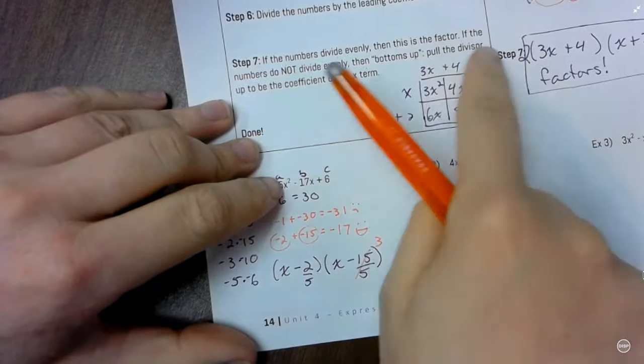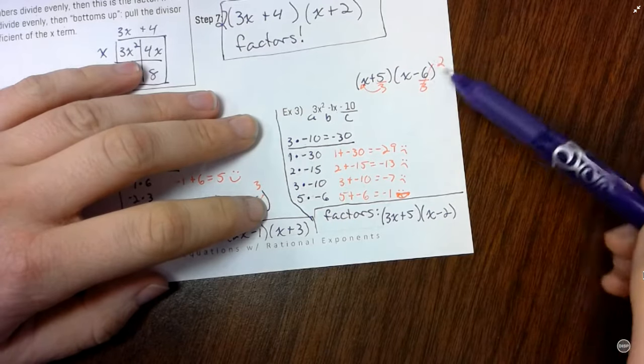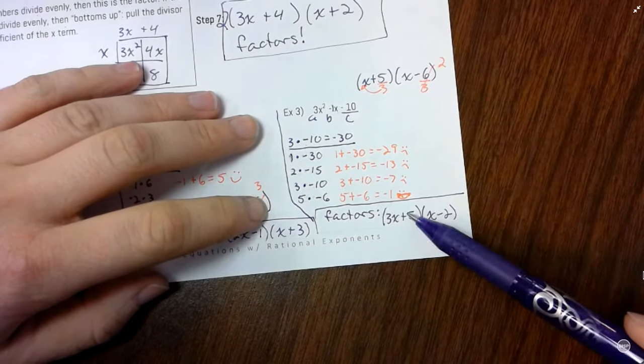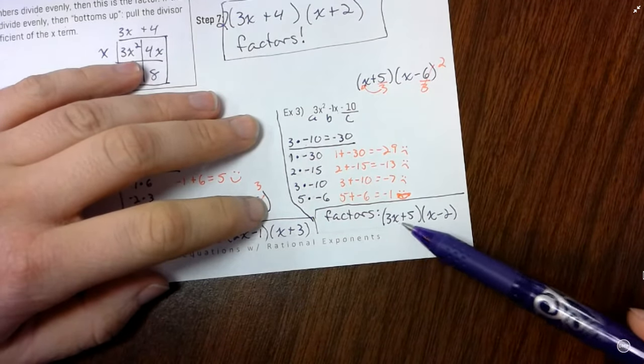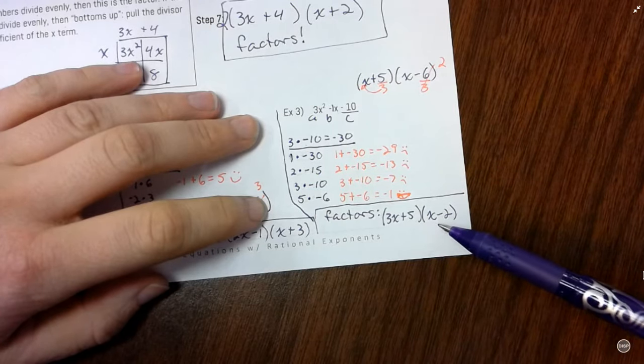And it still took me, why did I put a sad face? This should be a happy face. Very happy face, because that's the one. It took me 4 tries to get the right one, because I was running out of room. And I divided by the a value. This one simplified, this one I did bottoms up. So your factors are 3x plus 5 and x minus 2.